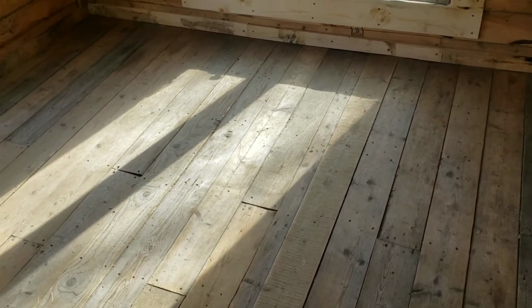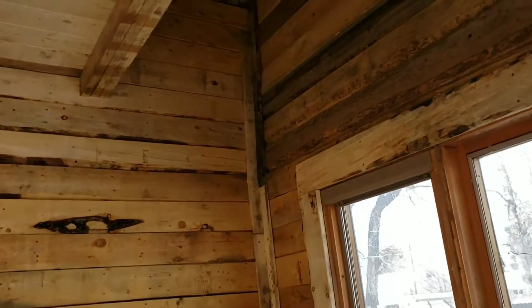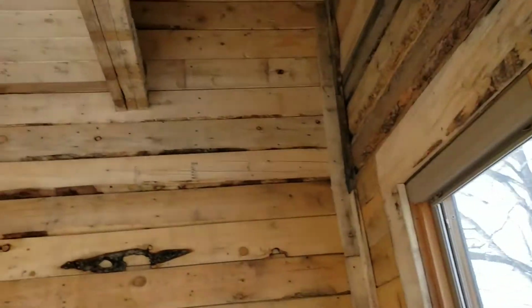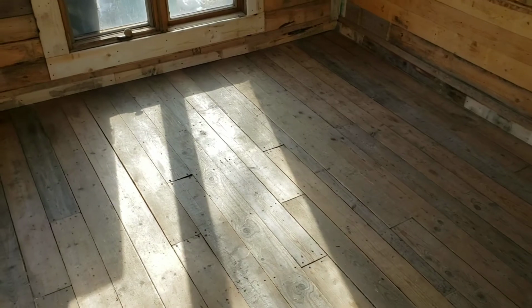Eventually I'll figure out what I want to do for steps to get up to the loft, but I've got the ladder that I'm going to use in the meantime, and I just pulled that out so that I could show you all the room that we've created.